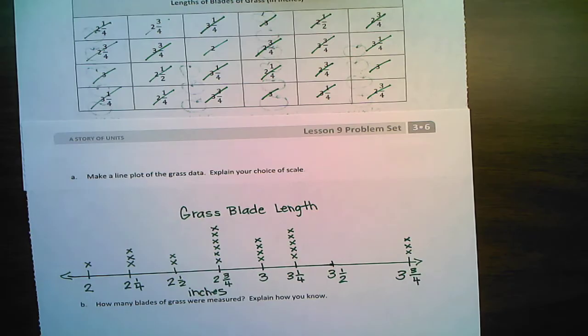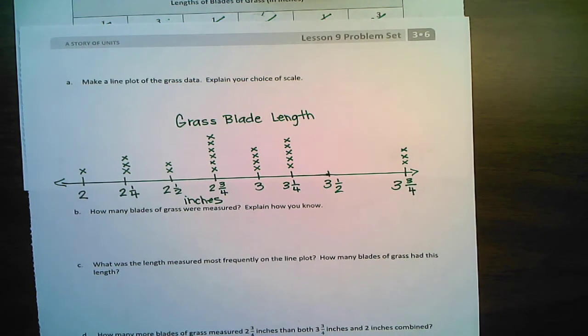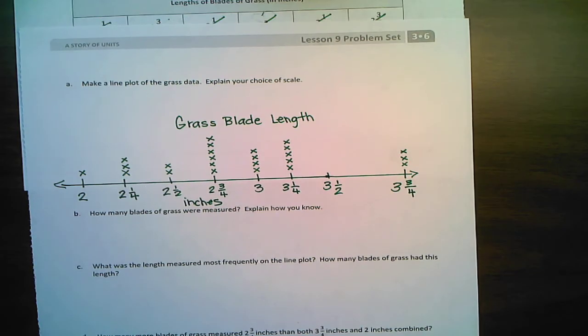Whew. If you need a moment, go ahead and catch up. Just pause and make sure you plot all the points. Make sure you're crossing out as you go so you know what you've plotted and what you haven't. And then we're going to move on. It says, how many blades of grass were measured? Explain how you know.